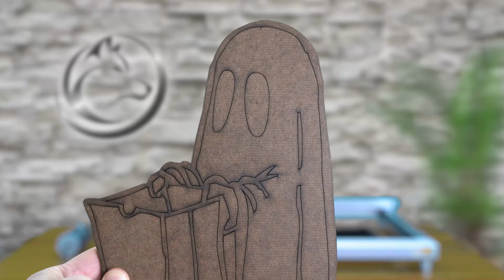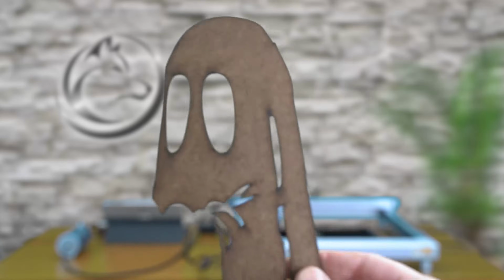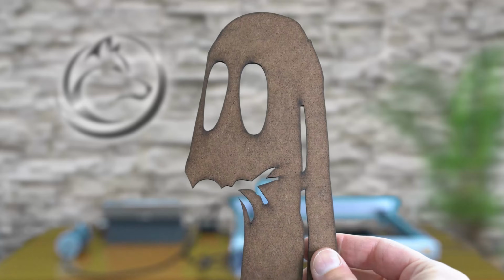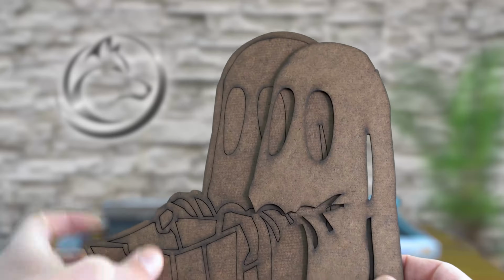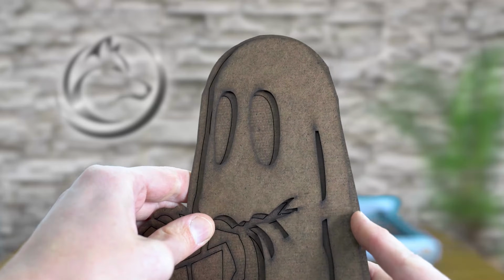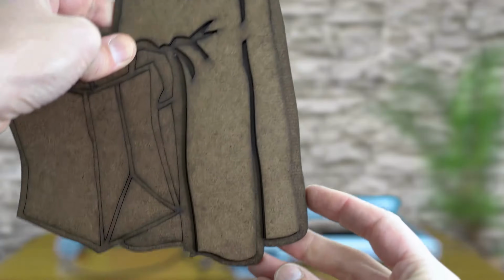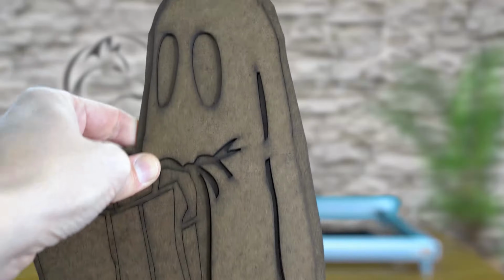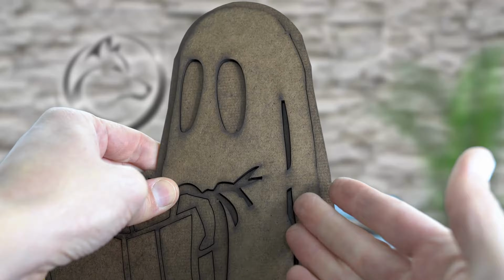Here's a nice close-up of that large cutout, and then here's one of the top pieces. And we can see that with that score line that we left, this is going to make it really easy to get all of these parts just perfectly aligned once they're painted and we go to the gluing.